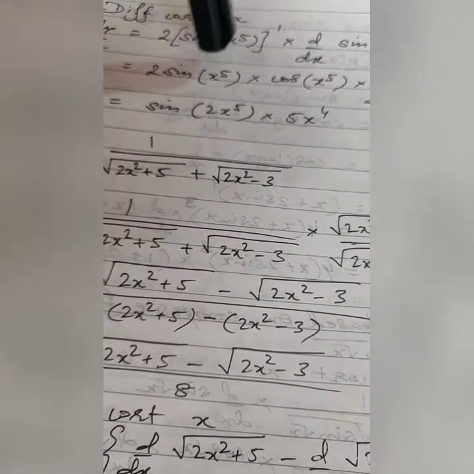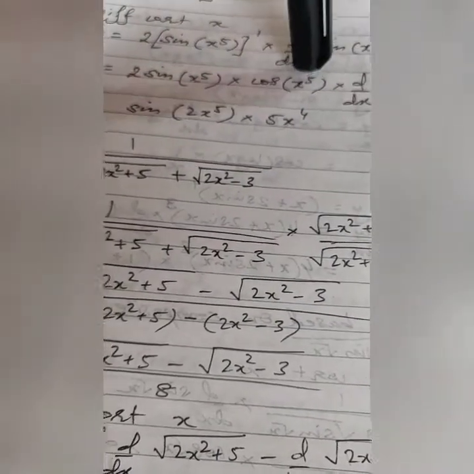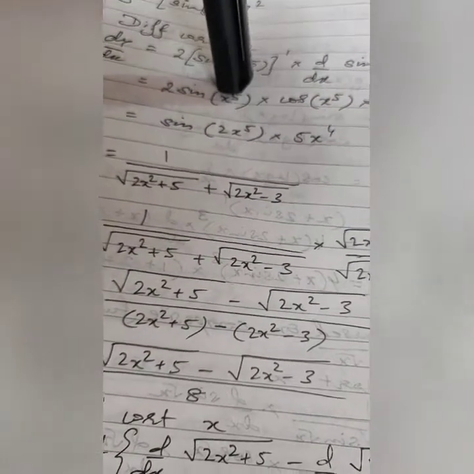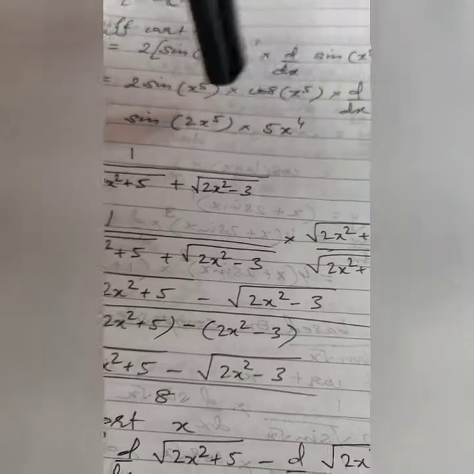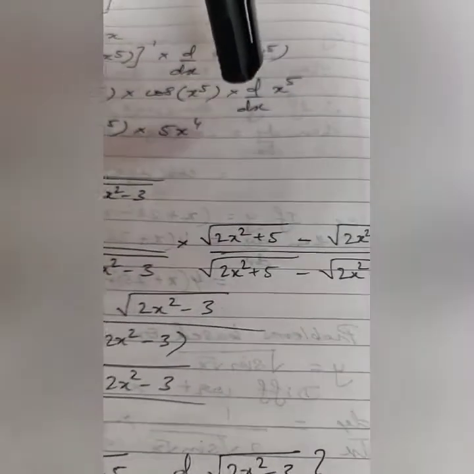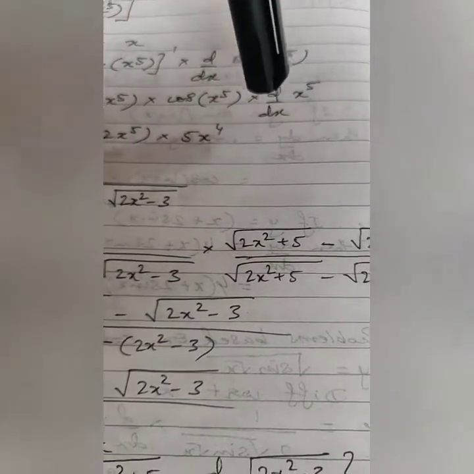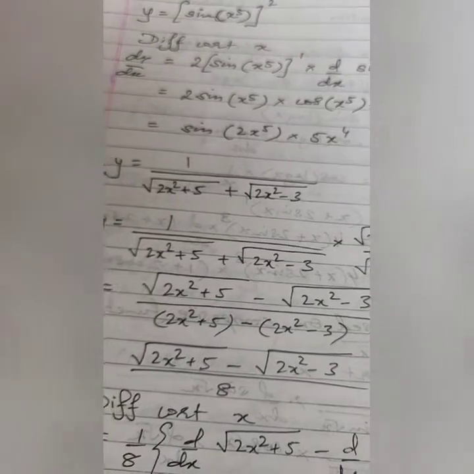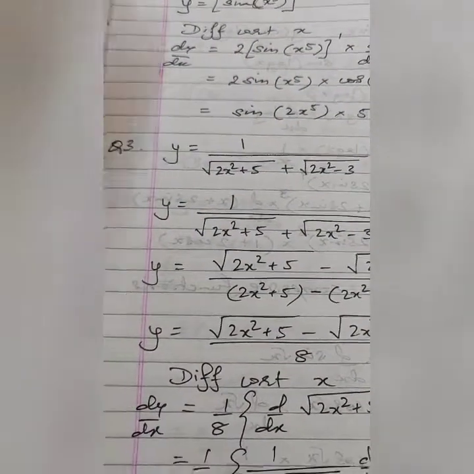That is, 2 sin θ cos θ is sin 2θ. 2 sin θ into cos θ is sin 2θ. That's the trigonometric formula. And obviously the derivative of x^5 is 5x^4. I hope that is clear. Now let's move on to the next question.